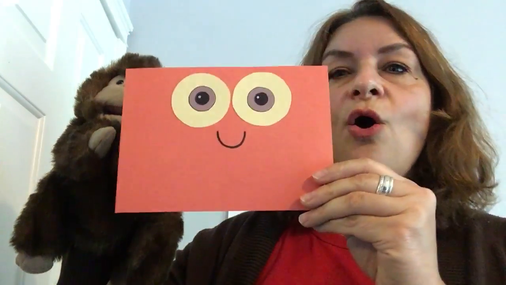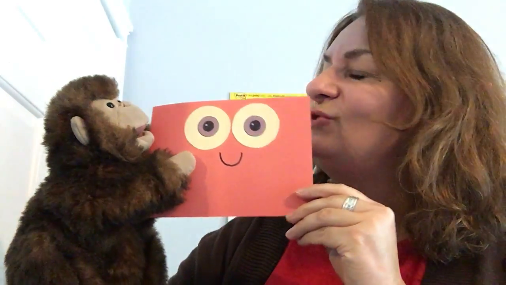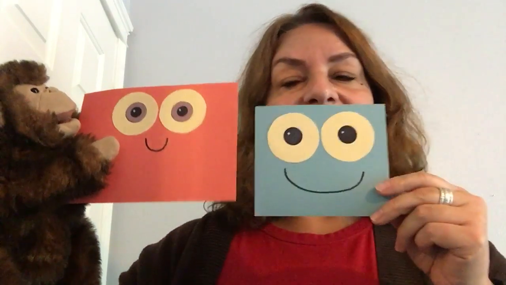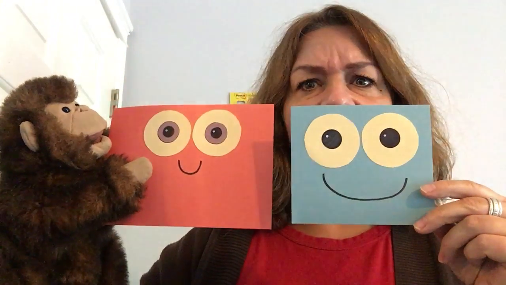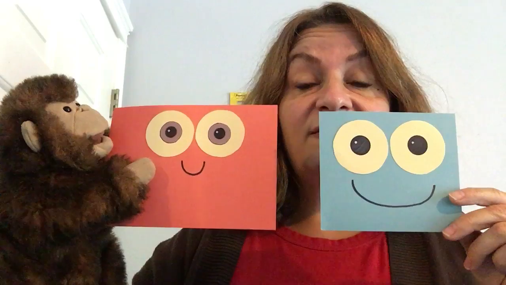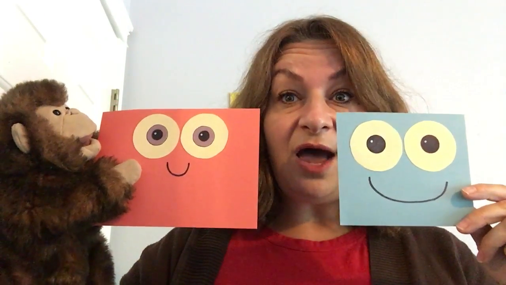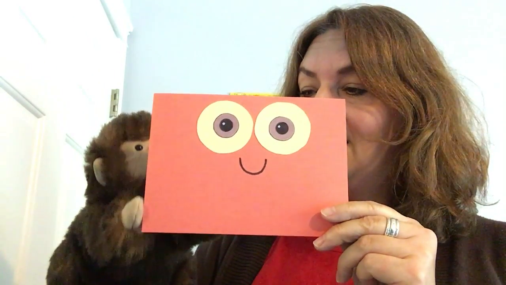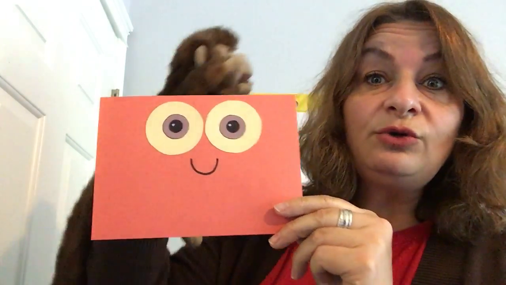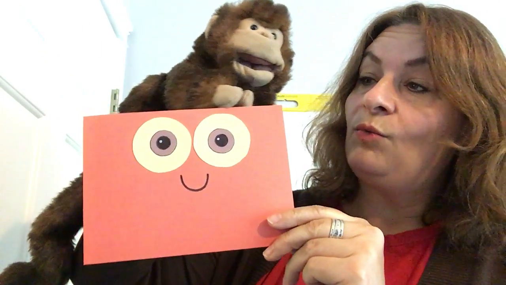Now we're going to look at Riley Rectangle. And Riley Rectangle, you hold this. Thank you so much, Monkey. Riley Rectangle looks a lot like Sammy Square. But one of them has longer sides than the other. Rectangles have 2 short sides, 1, 2, and 2 long sides, 1, 2.